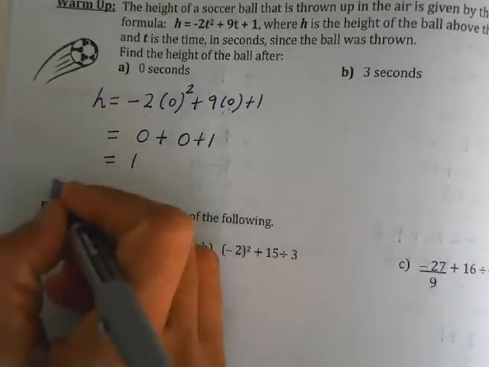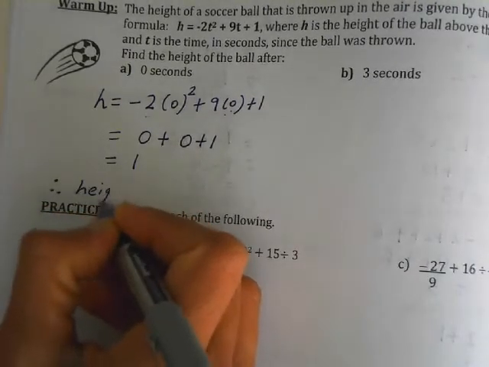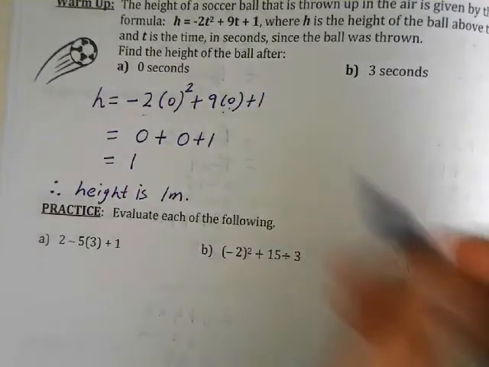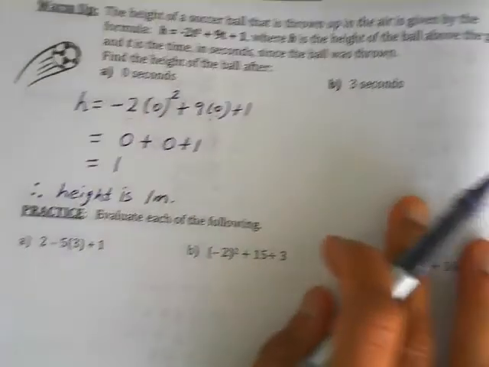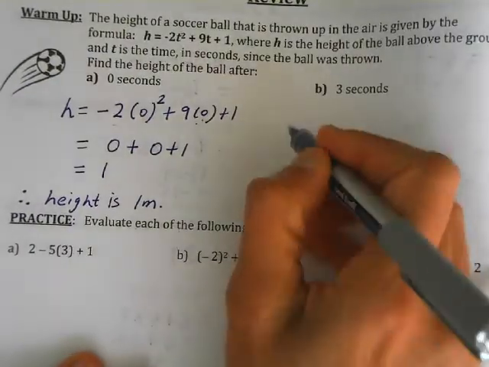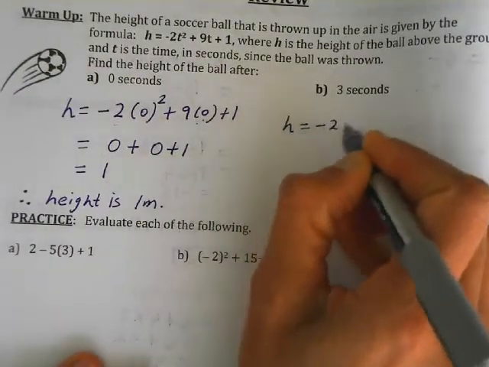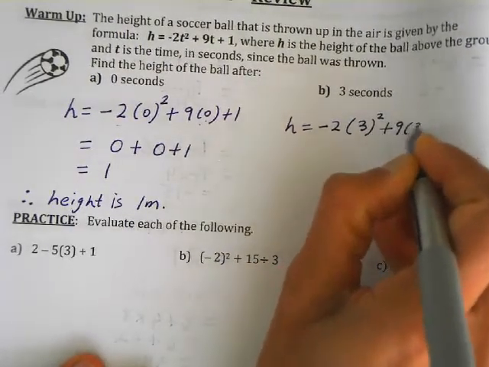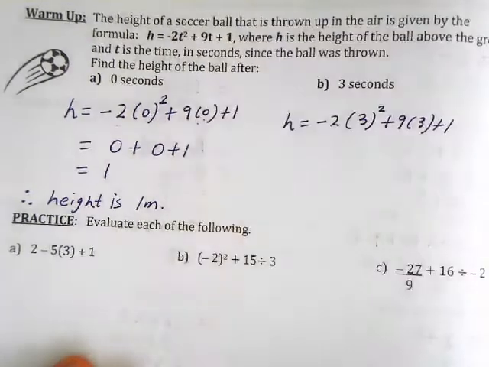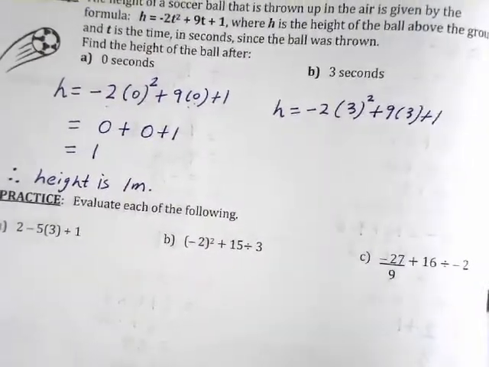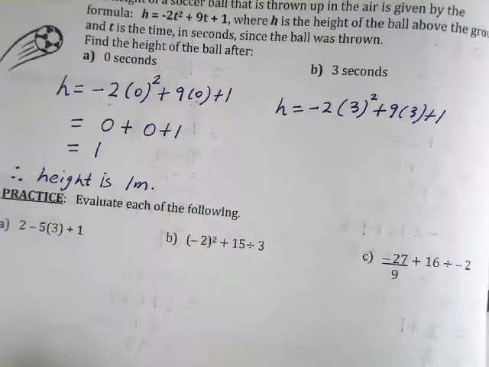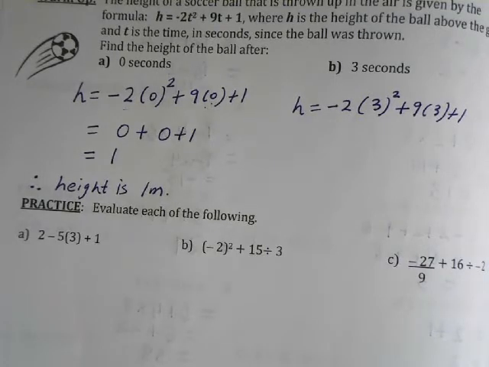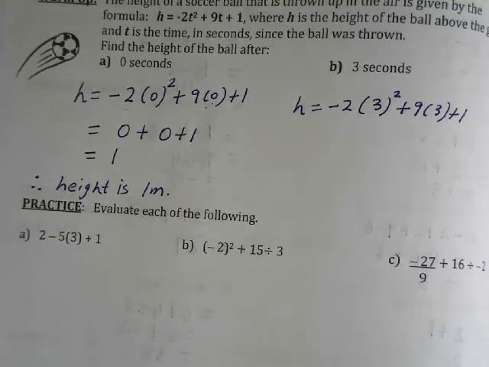So therefore, height is 1 meter. Height is in meters. Okay, so I'm going to ask you to help me. So what do you do now? Again, just do the same thing. Mohammed, can you see? So Mohammed, we're going to put 3 for time again. Wherever you have t, you put 3. Now again, we're going to use a calculator. I am going to take one calculator out and show you how to do it.